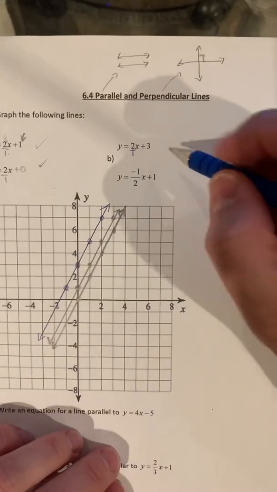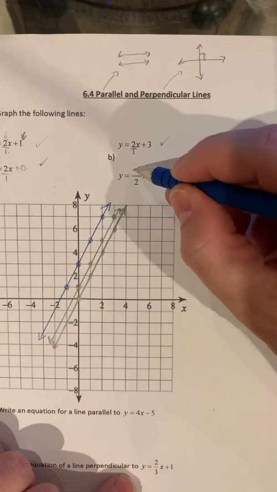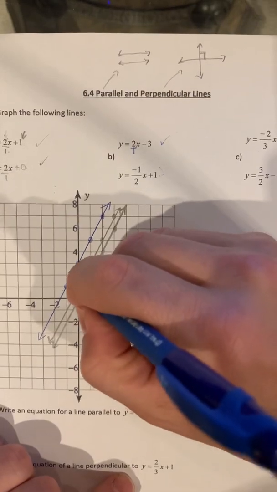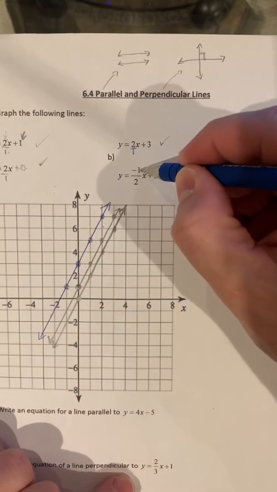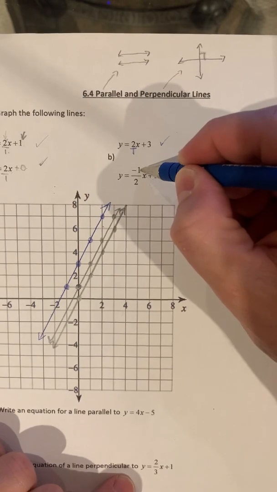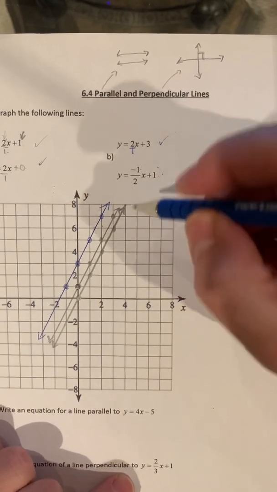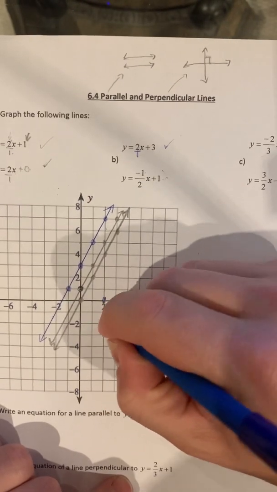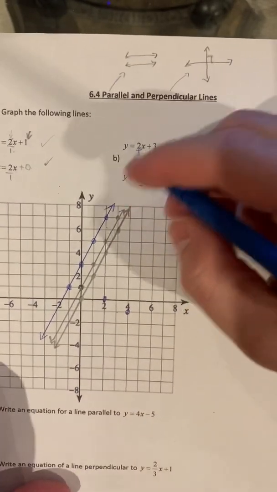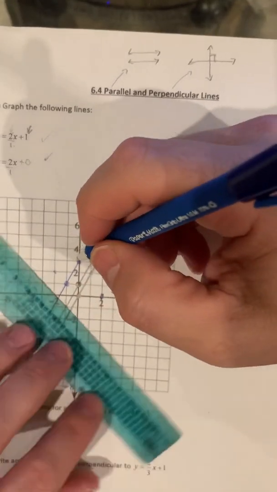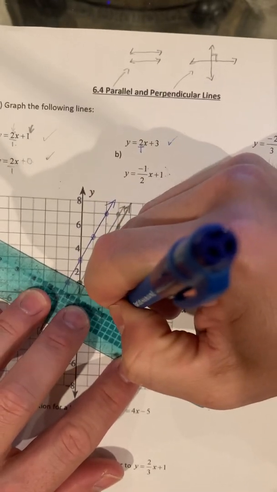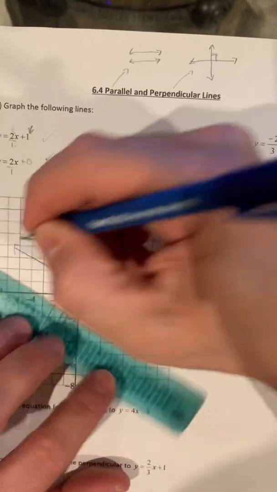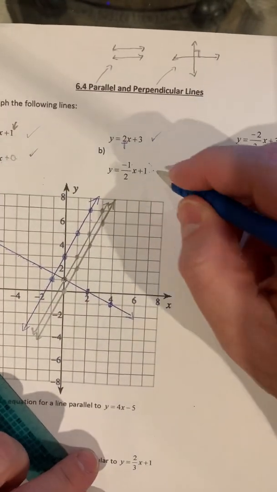Okay, now our fourth one. We have y equals negative 1 over 2 x plus 1. So we're going to start at positive 1. Now we're going to go down 1, since it's a negative 1. So our rise is negative 1. We go down 1 and then 2 to the right. Down 1, 2 to the right, down 1, 2 to the right. Okay, that is line number 4.